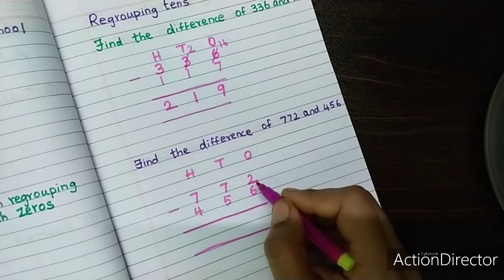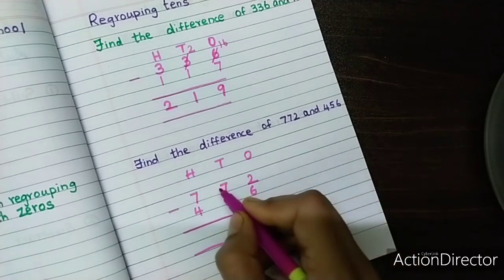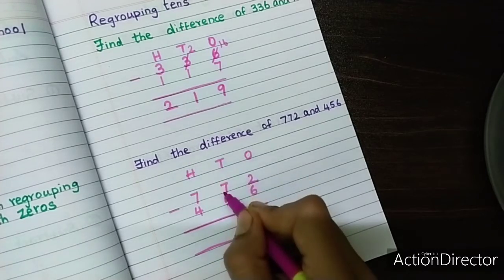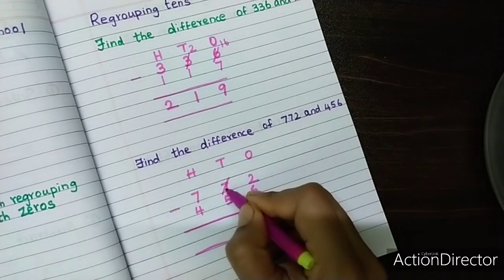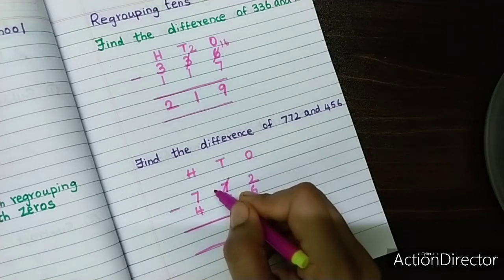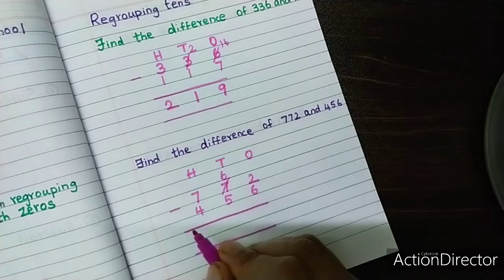So what do we have to do? We are going to regroup. We are going to regroup with the tens place. So what number is there in the tens place? 7 is there. So the 7 will become the before number. What is the before number of 7? It is 6. This will be 6.